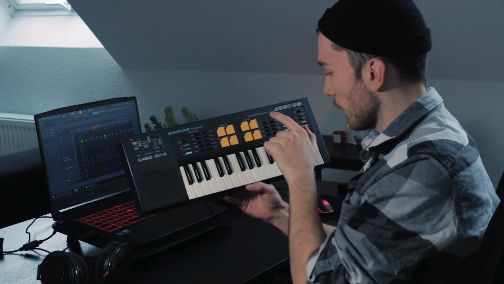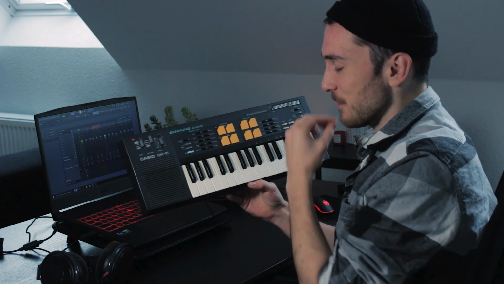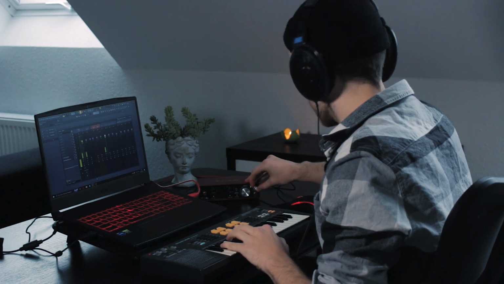It does have a few set presets of sounds, but those are fairly bad, I would say, but it's going to be fun to try to make something with it. I'm probably also going to sample one of the rhythm functions, and we're just going to see what I can come up with, I guess. So we have a piano sound that sounds like this.